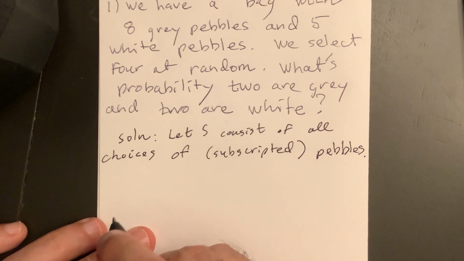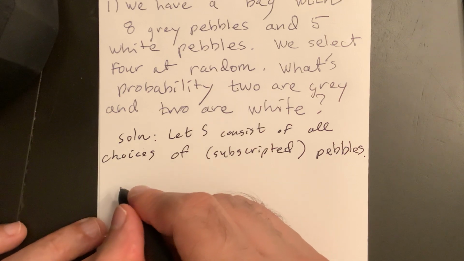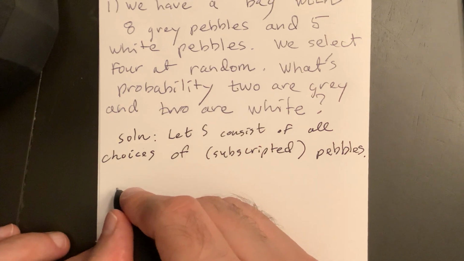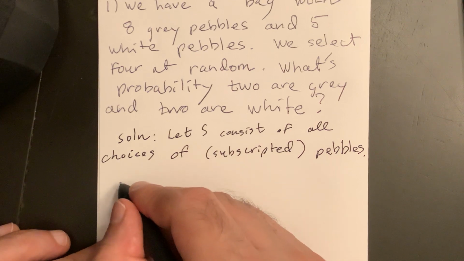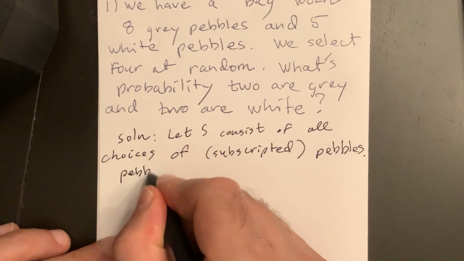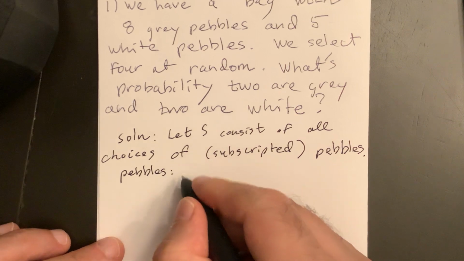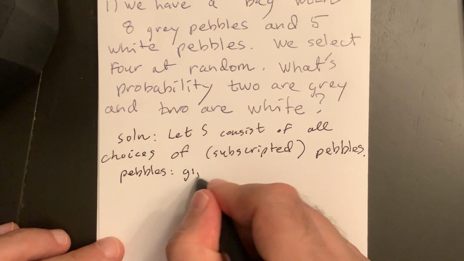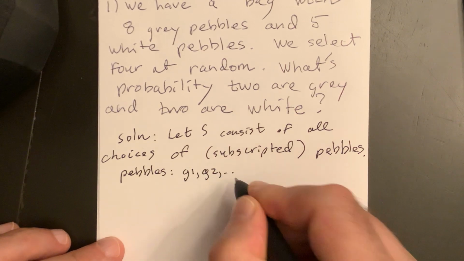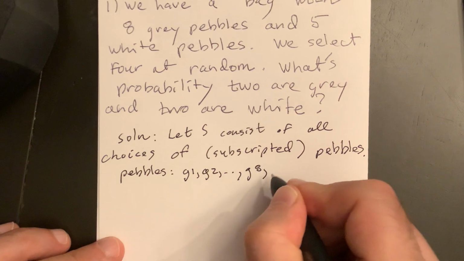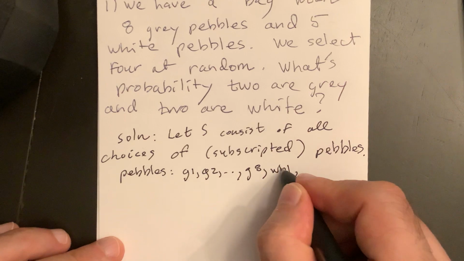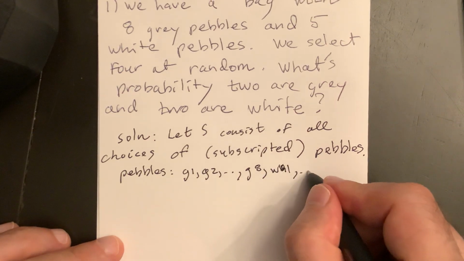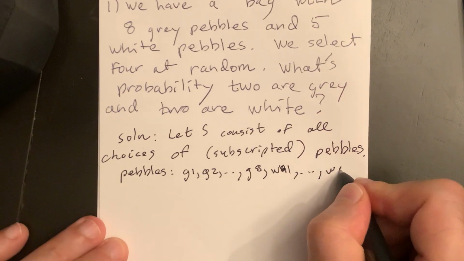So if I wrote these out, I could use G for gray. So for an example, say here are our pebbles. So it would be like G1, G2, G8, W1, W5, like that.